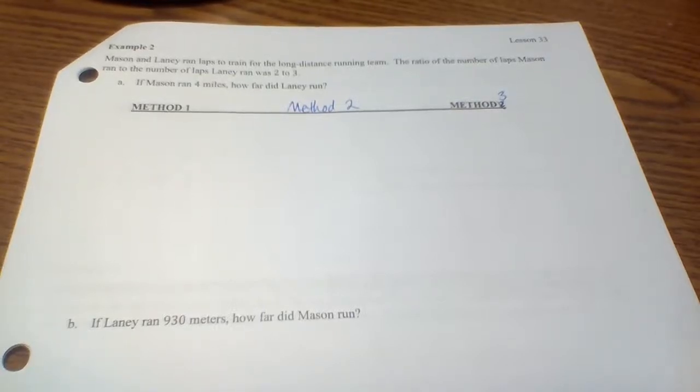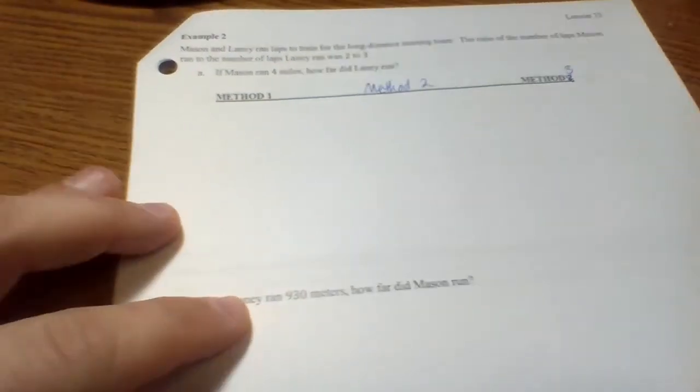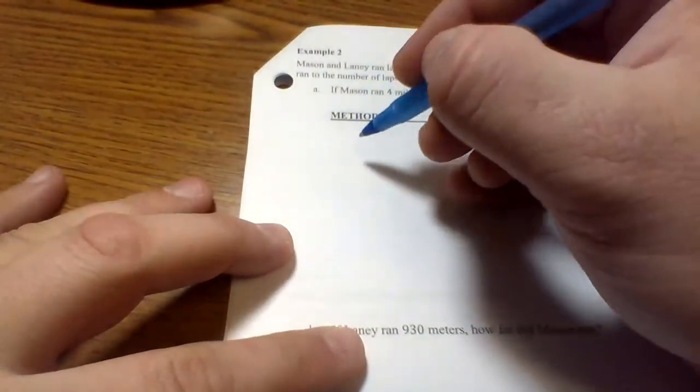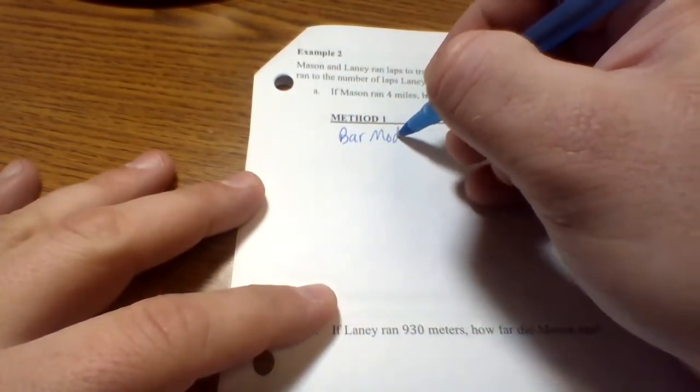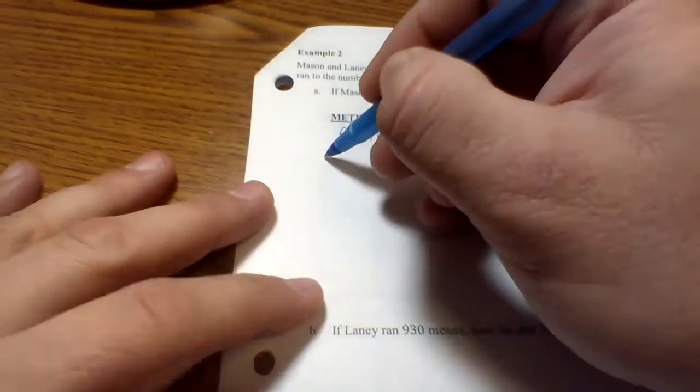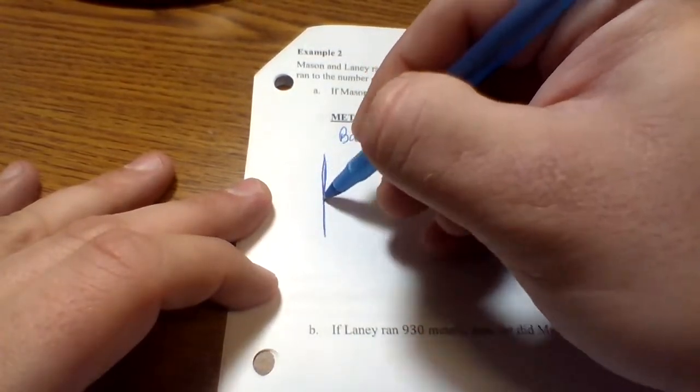In this video, I'm going to explain to you how to use ratios and proportions to solve problems using three different methods. Method one, we're going to use a bar model method. So I'm going to write that right there, a bar model. With a bar model, you need a straight line up and down. Talk about where you start, because there's always a starting point.